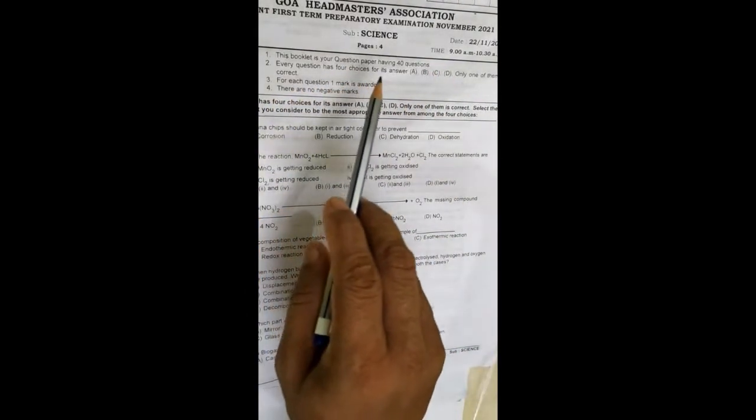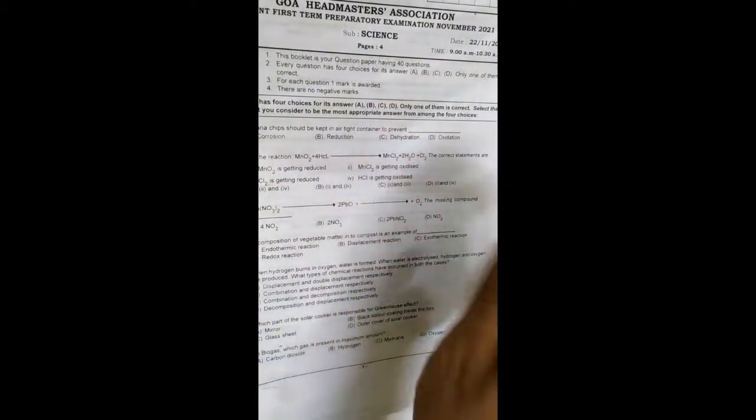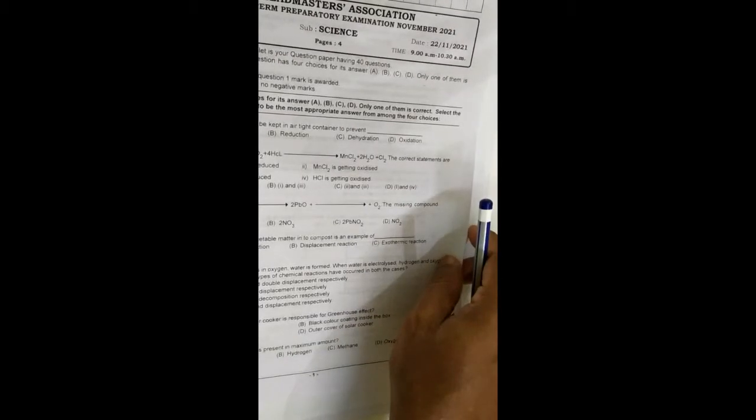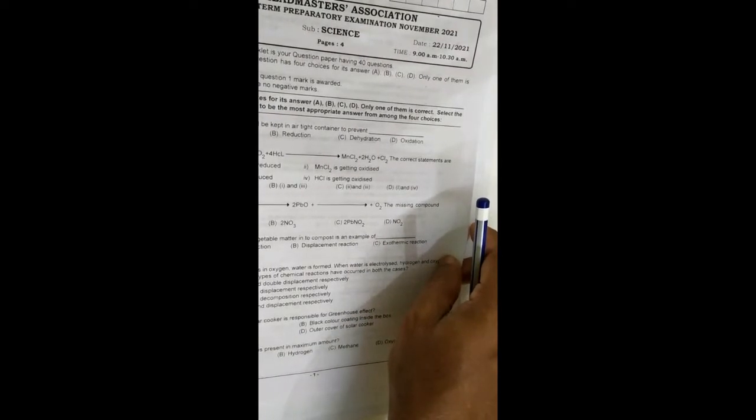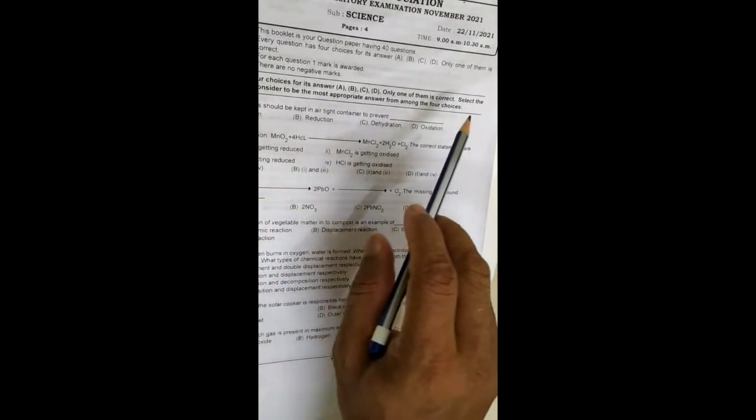This booklet is your question paper having 40 questions. Each question has 4 choices A, B, C, D. Only one of them is correct. For each question, 1 mark is awarded. Now, let us see. Every question has 4 choices A, B, C, D. Only one of them is correct. Select one that you consider the most appropriate answer among the 4 choices. Okay. Now we will start.